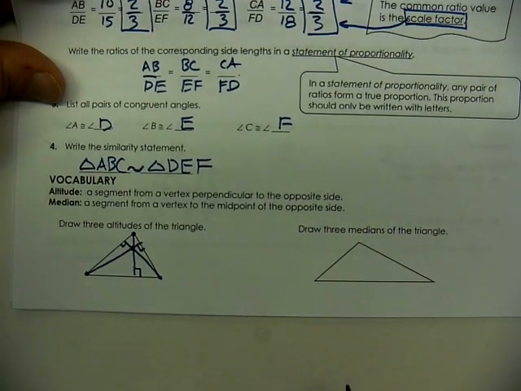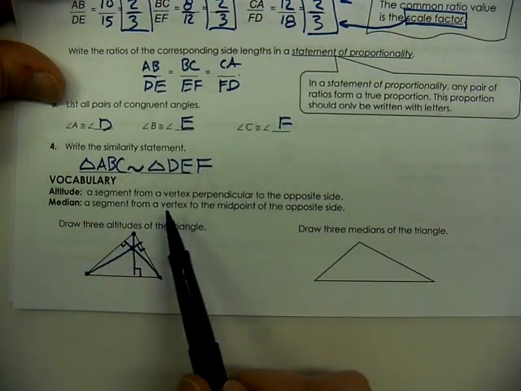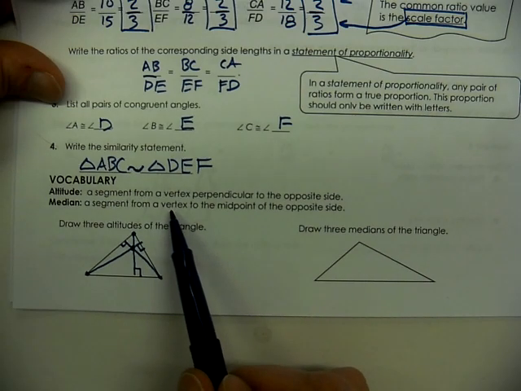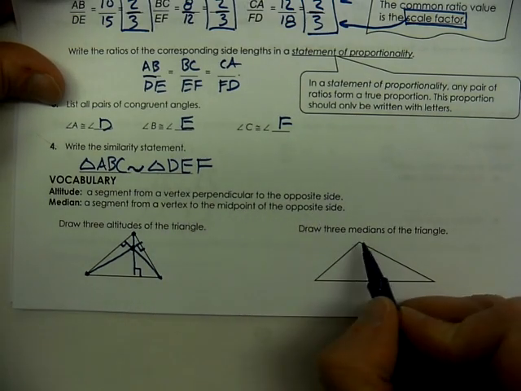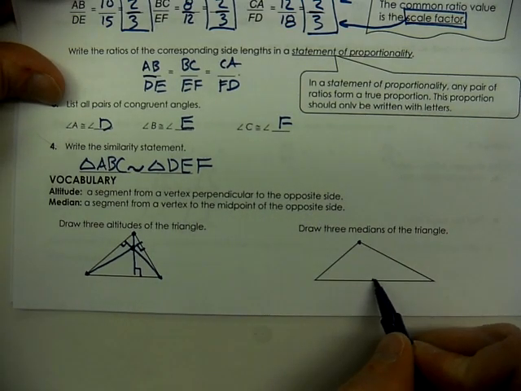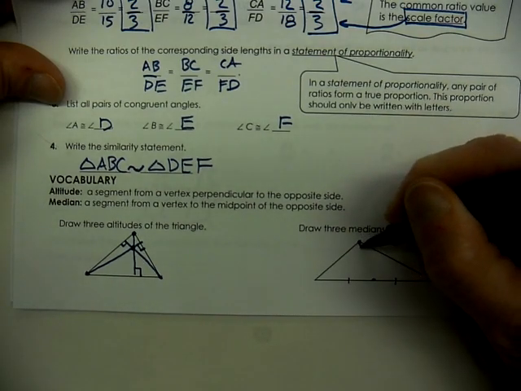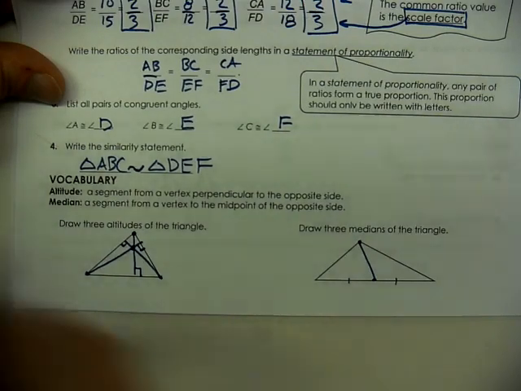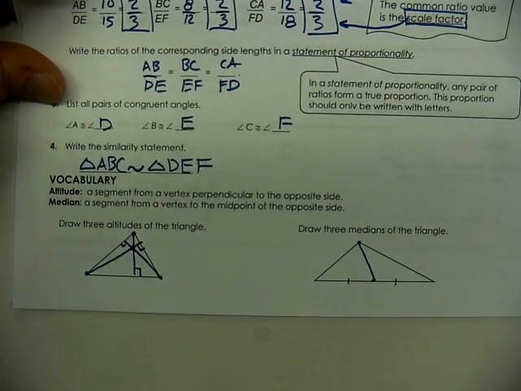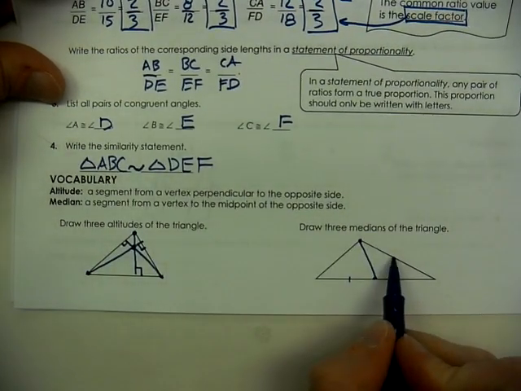We also have medians, and a median is another kind of segment that goes from a vertex, but it's not perpendicular. It goes to the midpoint of the other side. So if I were to just kind of eyeball where I think the midpoint is on the other side, there's a median. You can see it is not the same as the height because it's not perpendicular.